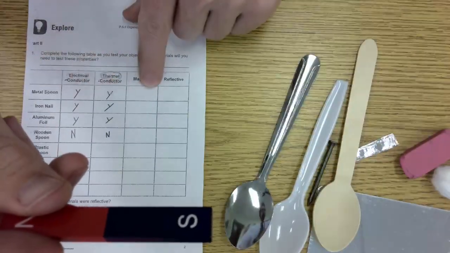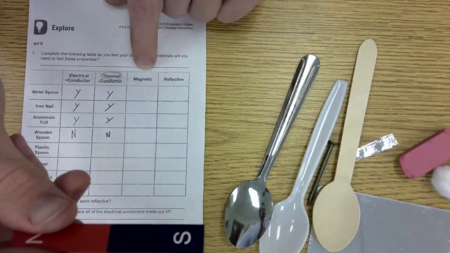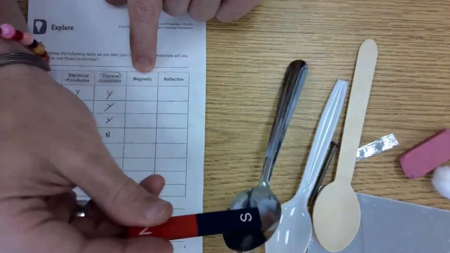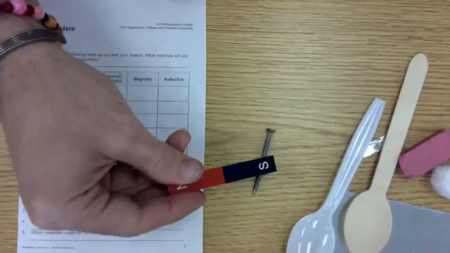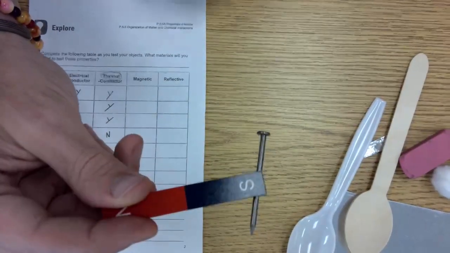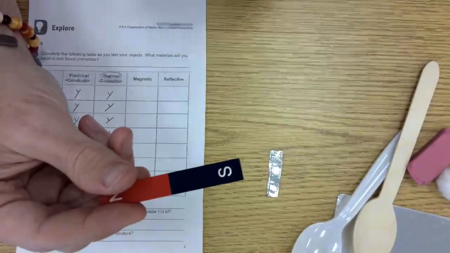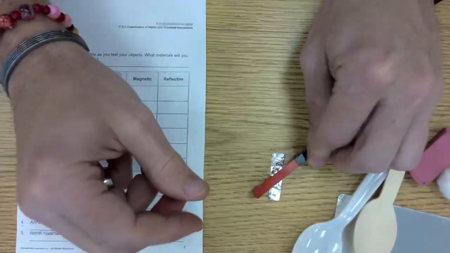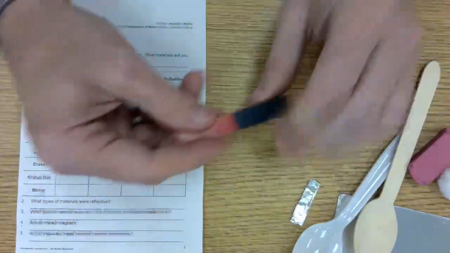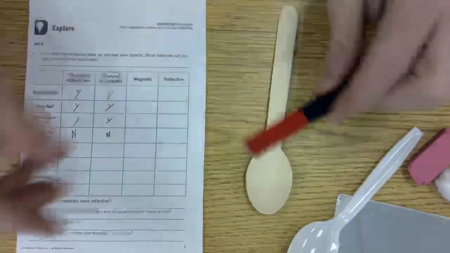So, metal spoon, and I'm not going to fill these out. I'm going to let you fill these out. So, a metal spoon, is it magnetic? Yep, it sure is. All right, iron nail, is it magnetic? Yep, it sure is. Aluminum foil, is it magnetic? Nope, it is not.